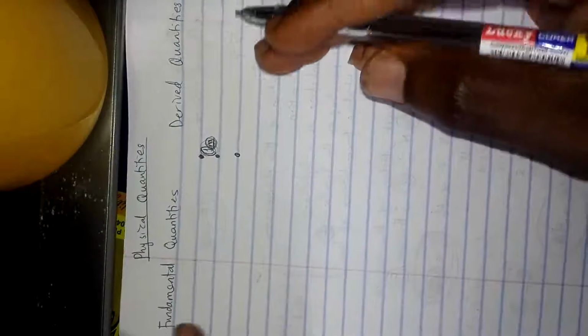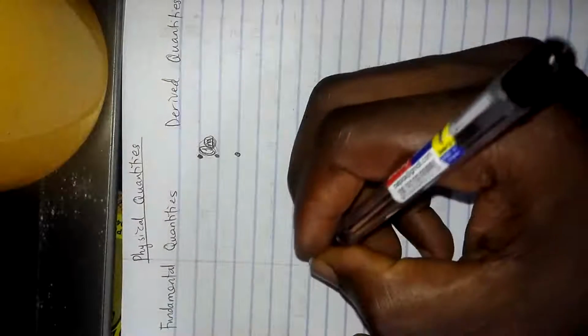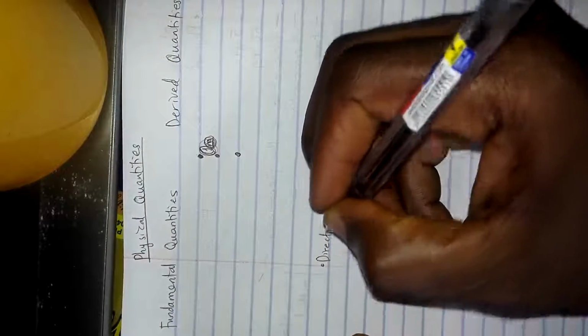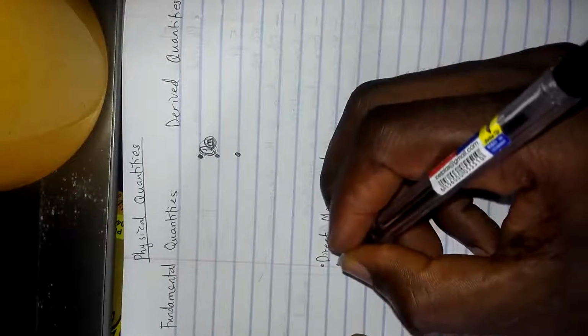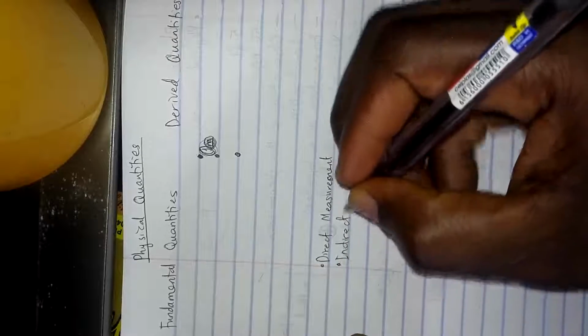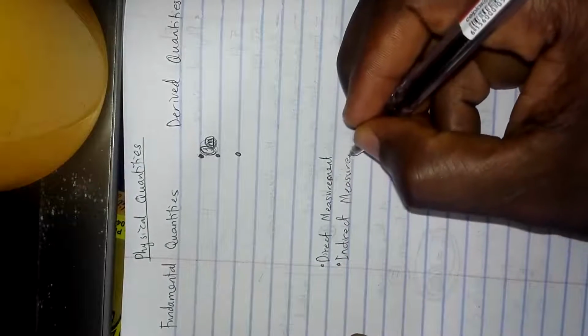All right, so before we begin to list the fundamental quantities and their units, and also talk about some derived quantities, there are different ways you can make measurements, as presented here. You can have what we call a direct measurement, and you can have what we call an indirect measurement. In the case of direct measurement, you are making a direct comparison between two elements.